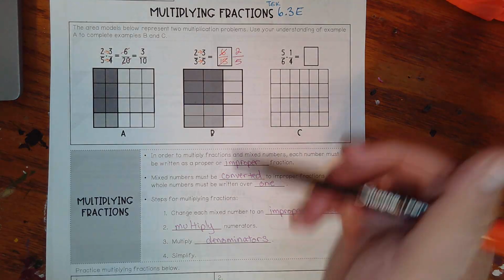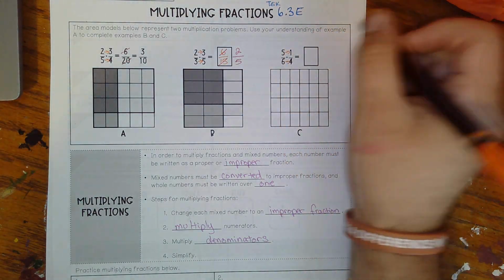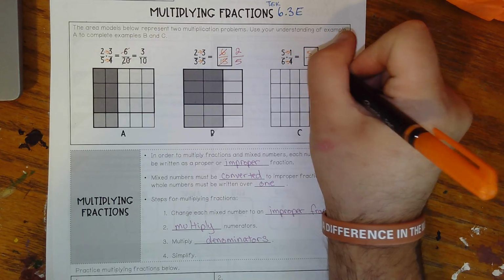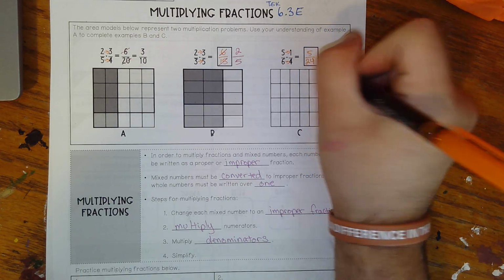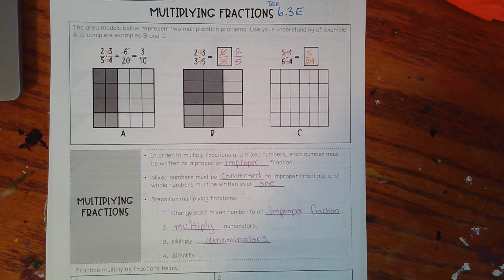All right, keep going. Again, multiply directly across. That's going to give us 5 over 24. Now, there are no common factors between 5 and 24. Nothing times 5 I can then use to multiply by another number to give me 24. It just doesn't work. So in that particular case, we only take one step: we multiply straight across, and we're done with our answer.